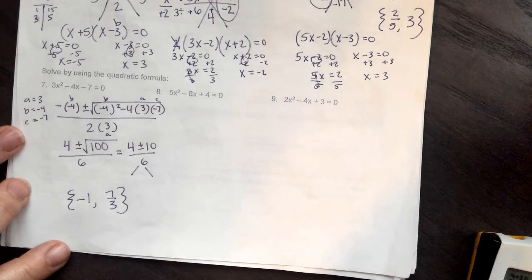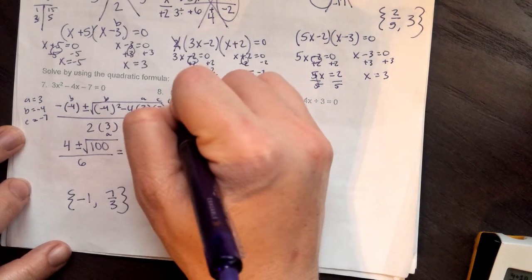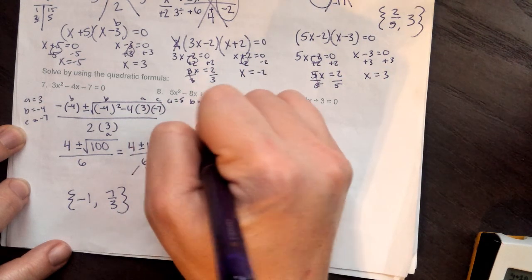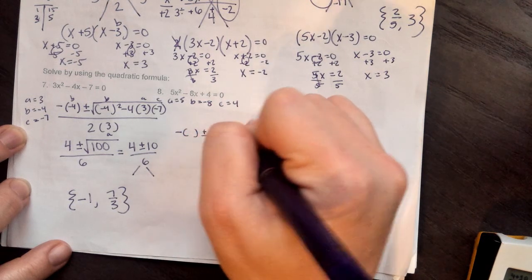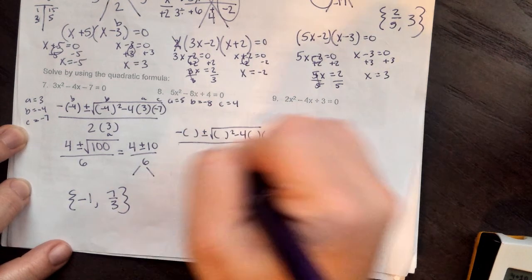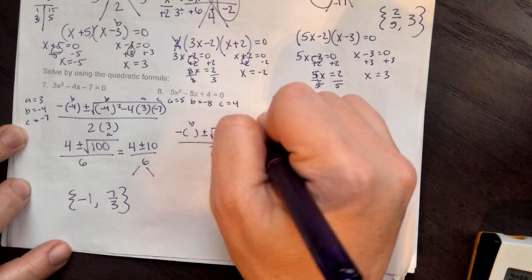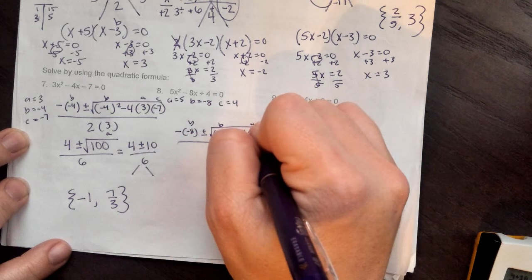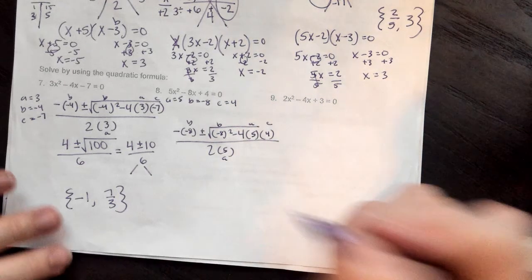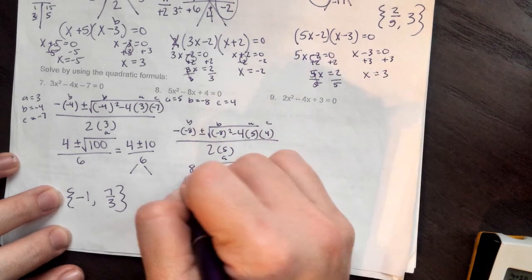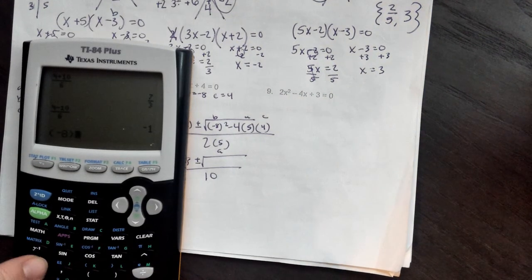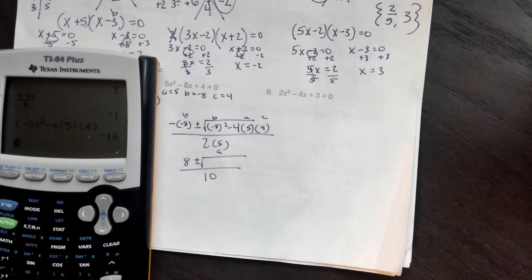There it is. Now on this one, I have a equals 5, b equals negative 8, c equals 4. So negative b plus or minus square root b squared minus 4 times a times c all over 2a. So negative negative 8 gives me positive 8 plus or minus the square root of something over 5 times 2 is 10. So we get negative 8 squared minus 4 times 5 times 4. Those are positive, yes. And I get negative 16.